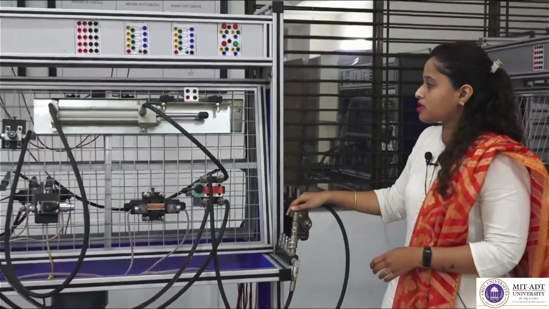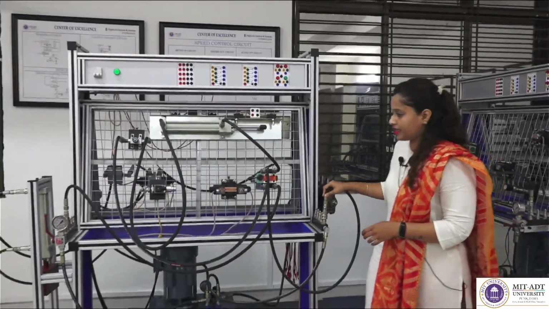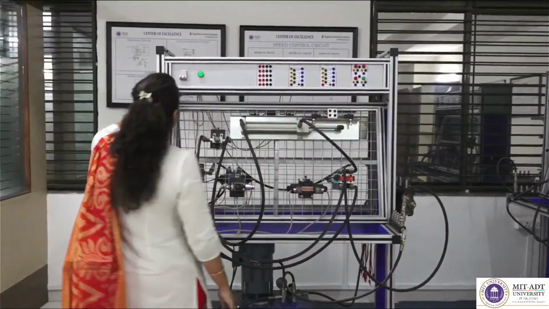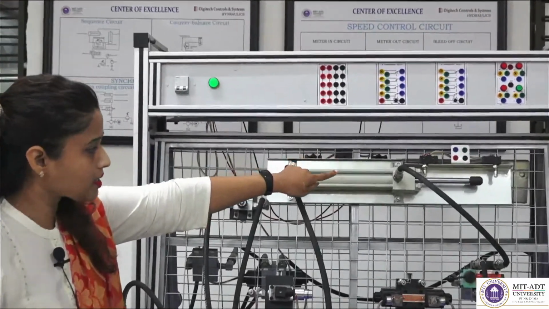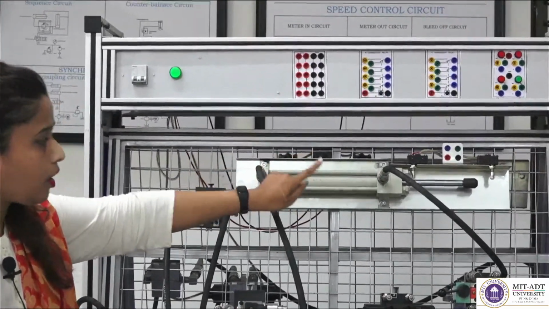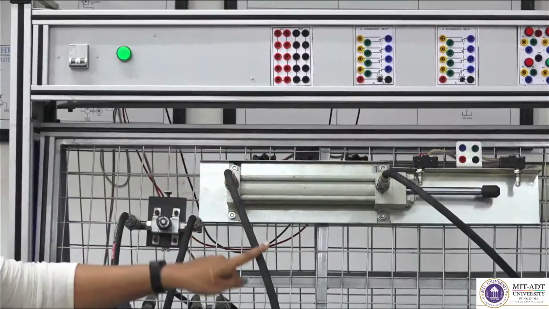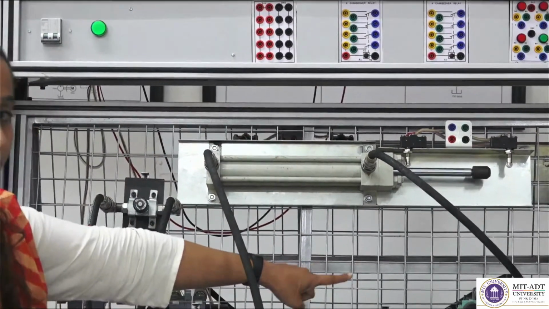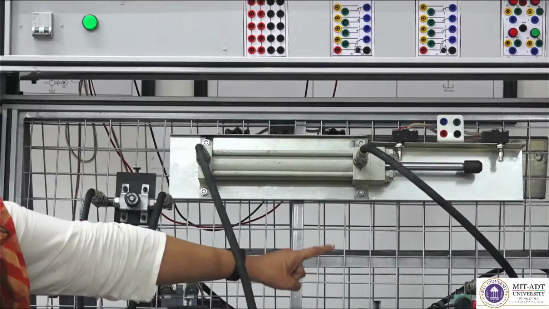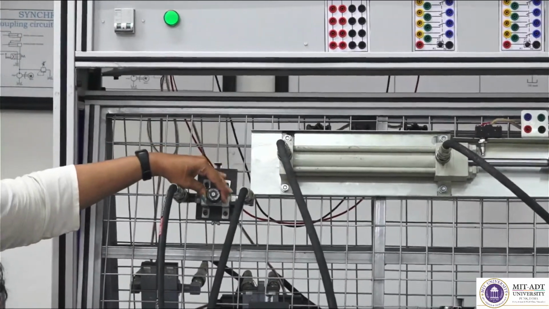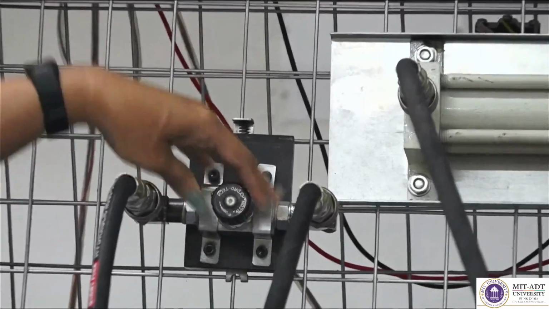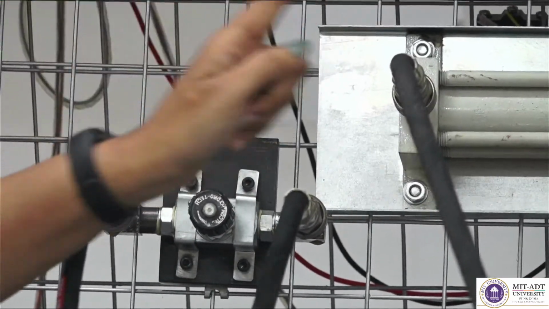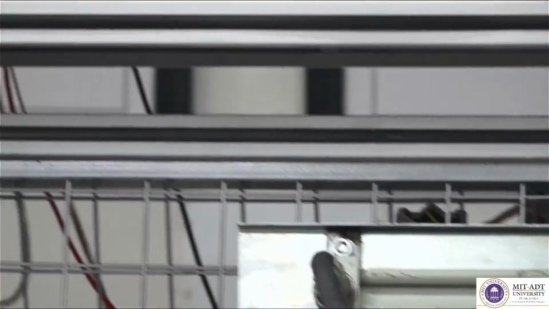So, let me just quickly start the whole setup and we will see the performance of motion of the double acting cylinder, whether it is extending or whether it is retracting, depending upon how I am pressing a lever, and then we can also monitor the amount of flow rate with the help of FCV and we can again see the motion of the rod end of our cylinder.